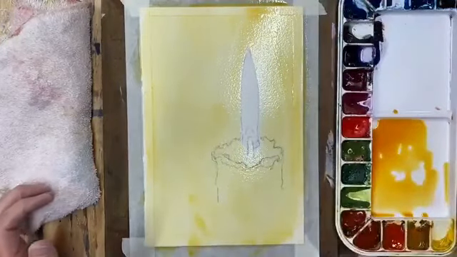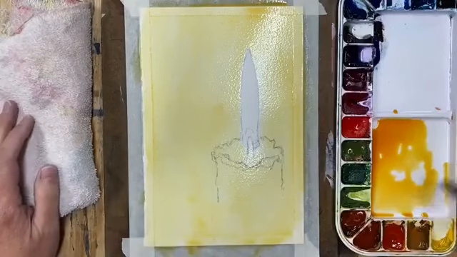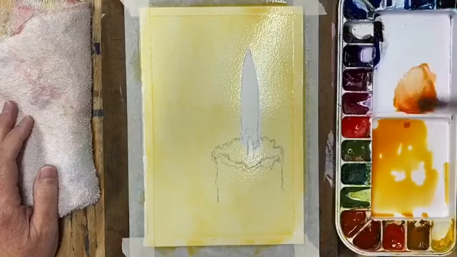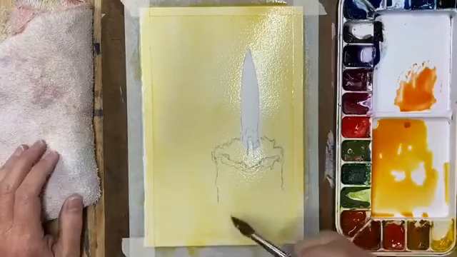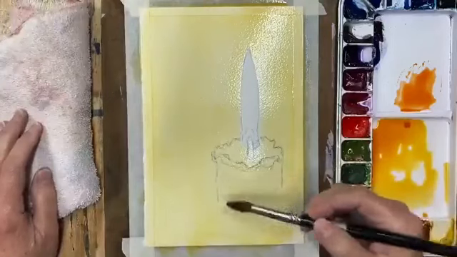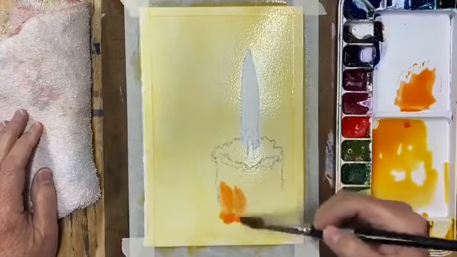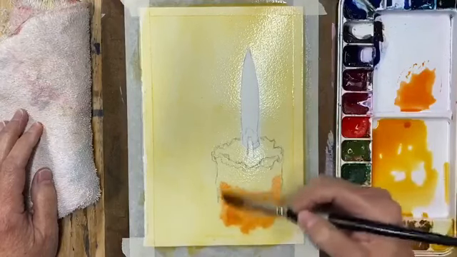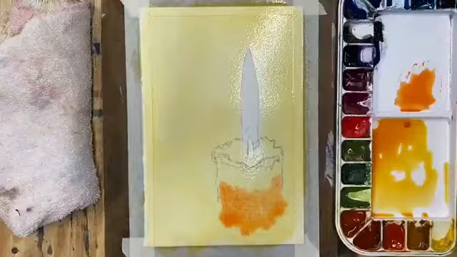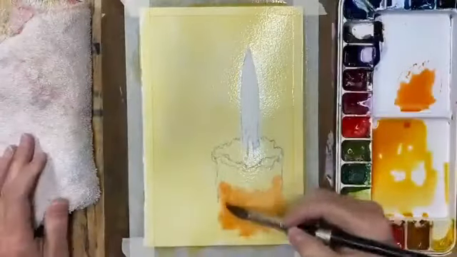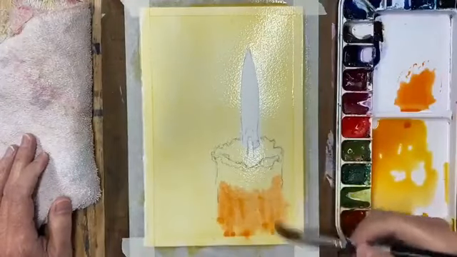It's very light. I'm getting into some of my Quin Sienna. It's a little bit deeper, sort of burnt orange kind of color, I guess. I'm just very loosely blocking in sections of color. The bottom of that candle has got that really nice glowing orange happening down at the bottom. I want to make sure that I'm incorporating that too.